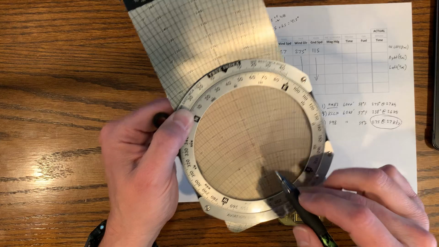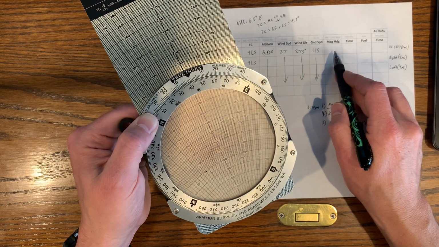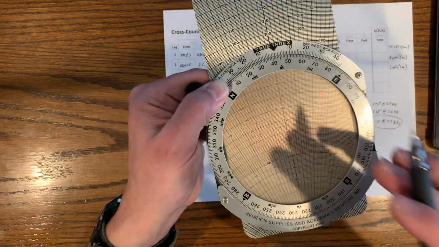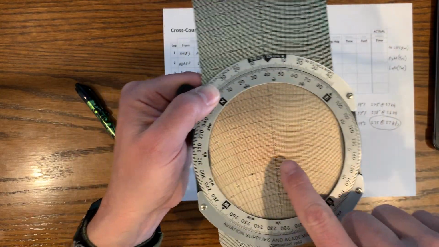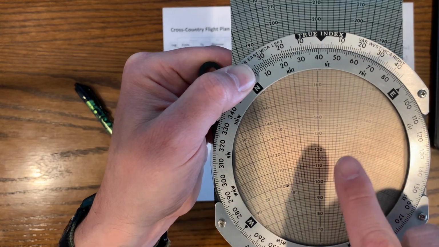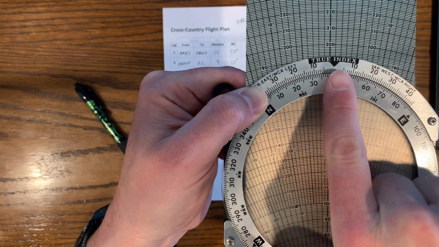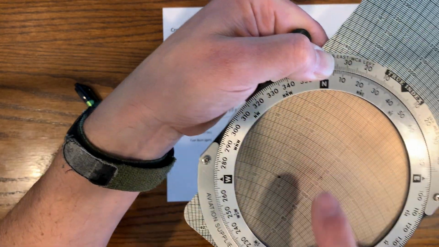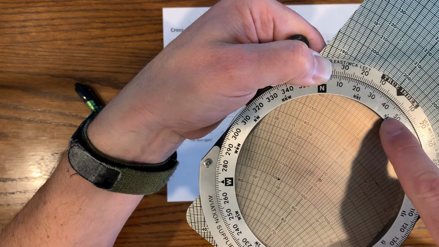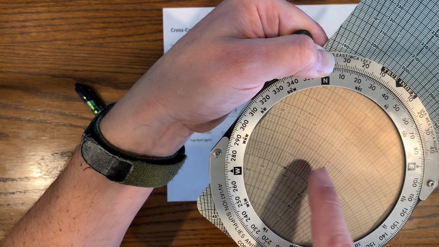All right, so what about the magnetic heading? Let's make sure we understand what this is about to start with. We have a course. We're going to be traveling this direction, 41 degrees. If we face north, the wind is blowing from that direction, so it's blowing this way.